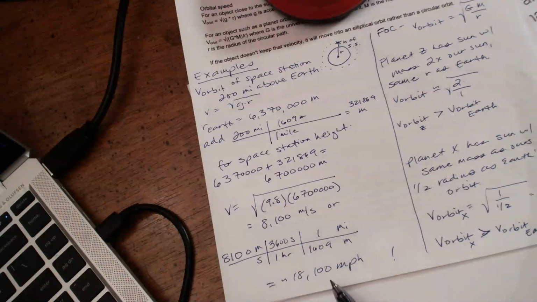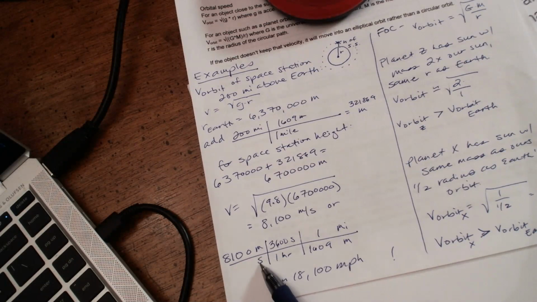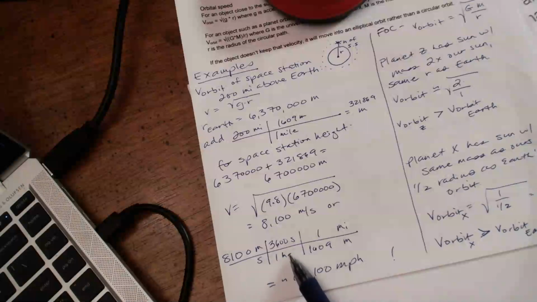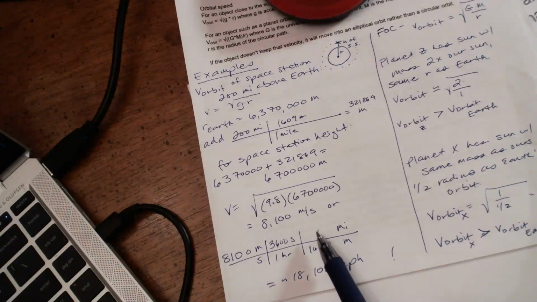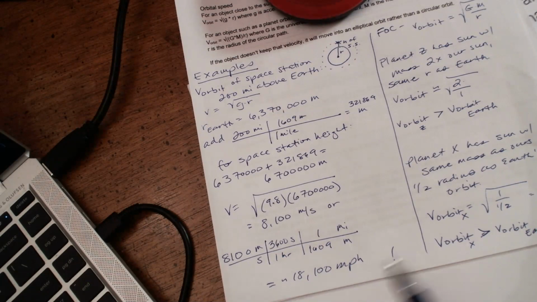I converted that. Several people from both classes asked me, how did I get this 18,000 miles per hour? And again, it's just another conversion. You're converting meters per second into miles per hour. So I converted seconds into hours, and then I converted meters into miles, and I got about 18,100 miles per hour.